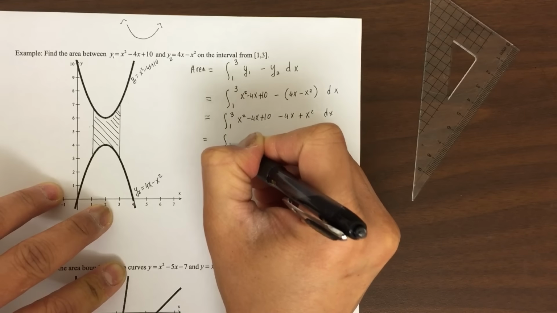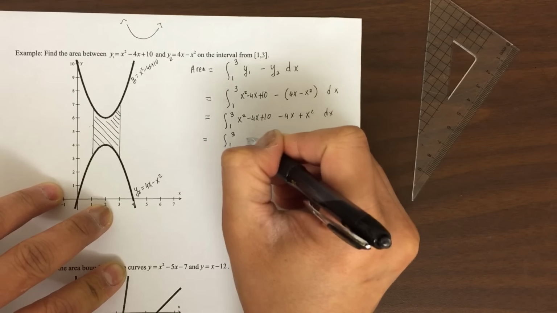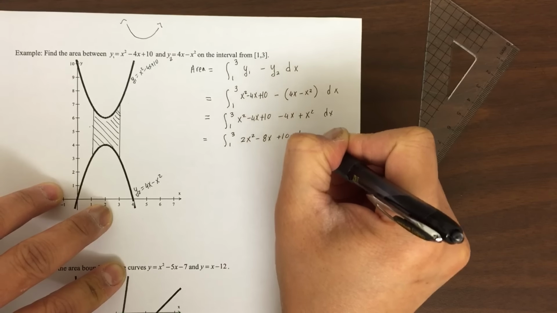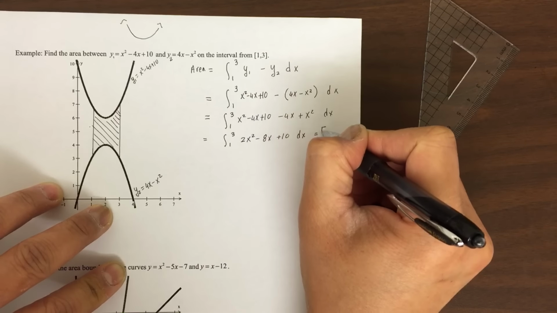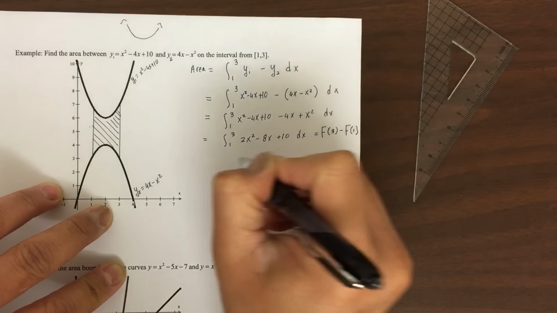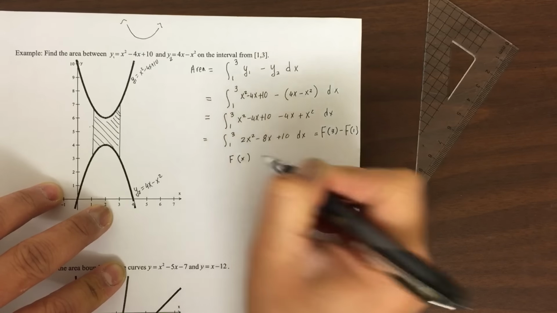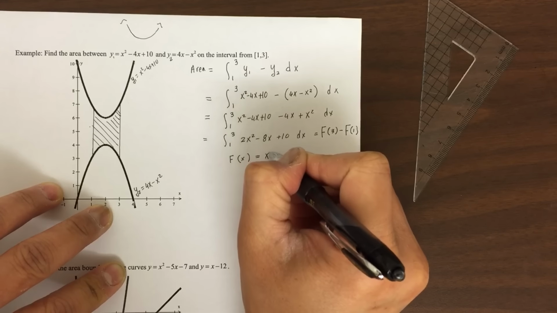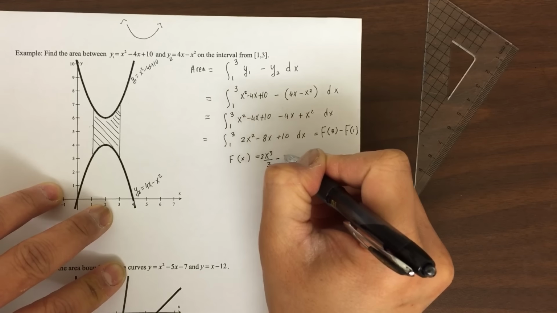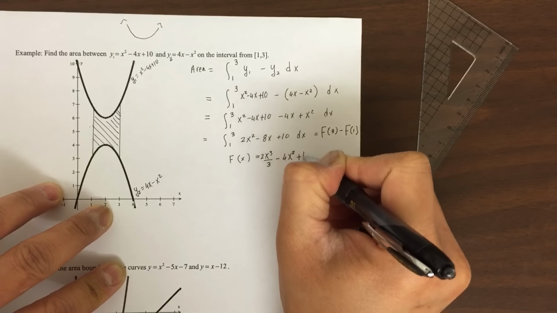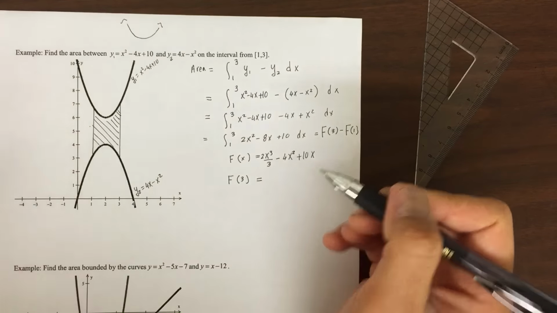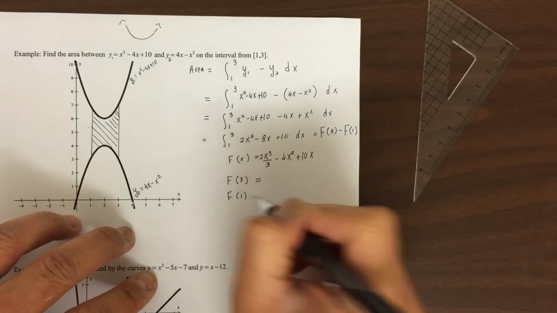Now we simplify that, and it becomes the x squared. There are now 2x squares, so 2x squares minus 8x plus 10 dx. Now to find this, we find the antiderivative of the inside function, evaluated at 3, and then evaluated at 1. Now the antiderivative is going to be x to the third over 3, and don't forget the 2 there, minus 4x squared plus 10x. Okay, so now I'm going to evaluate that at 3, and I'm going to evaluate that at 1, and then I subtract the 2.